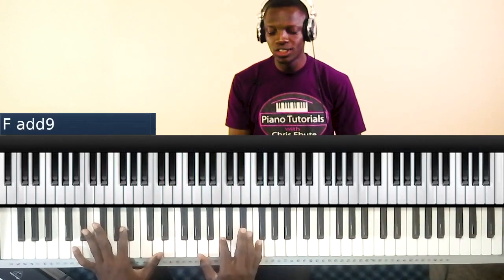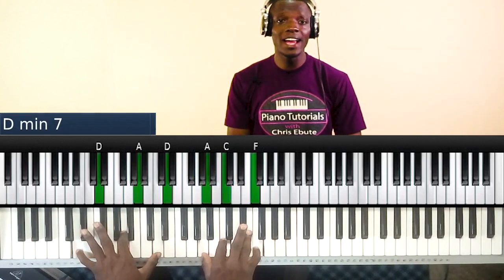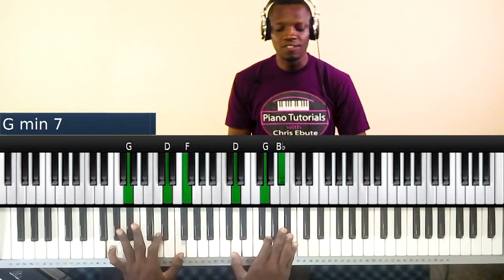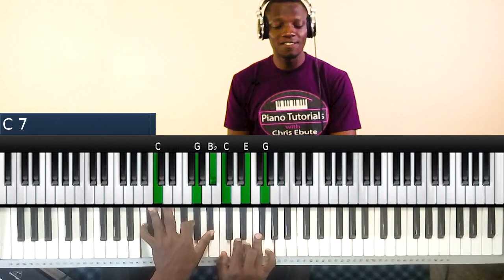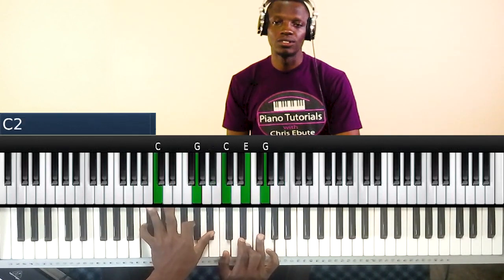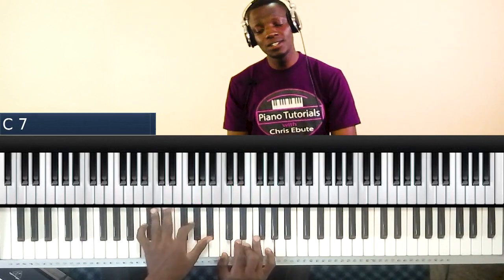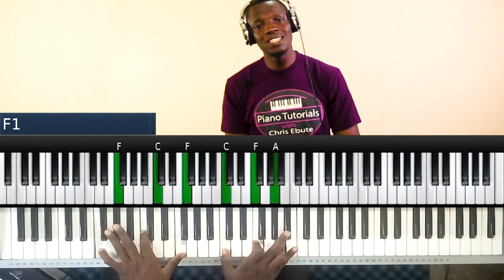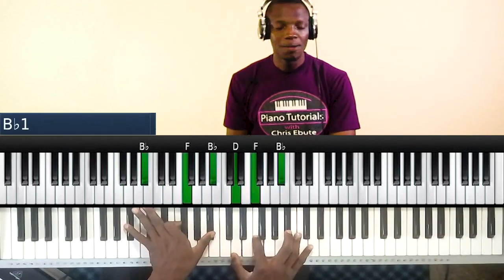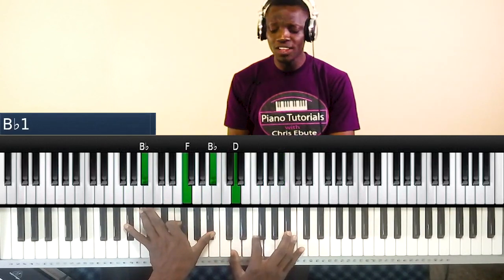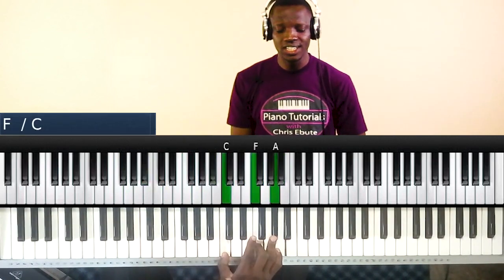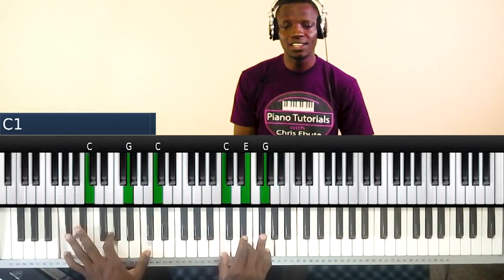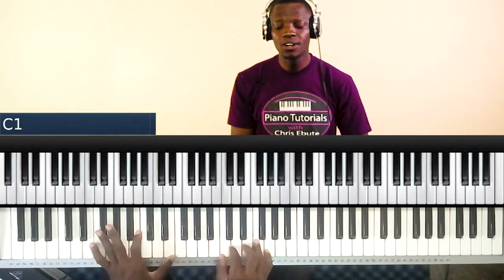The chorus starts with the 6 chord. I surrender. Then the 2. Then go to the 5. I surrender. The 5, 7: the 5 with the 7th dominant chord. I surrender all. The 1 chord again. Then unto Thee, the 4 chord. Blessed Savior. Then the 1 over the 5: the 1 chord with the right hand, and then the 5 in the bass. I surrender. Then the 5. Surrender all.